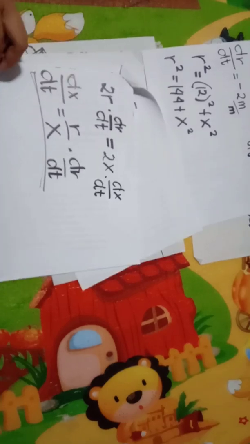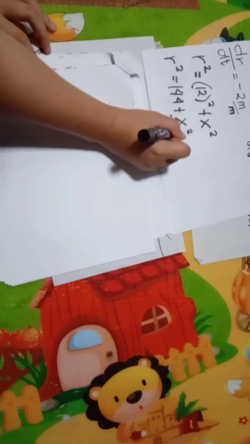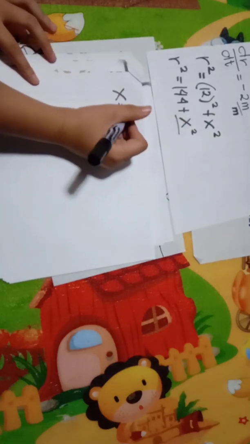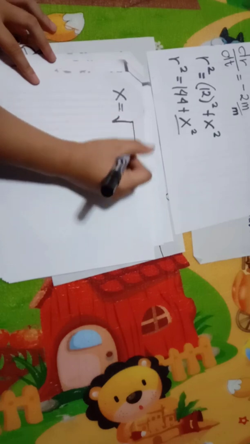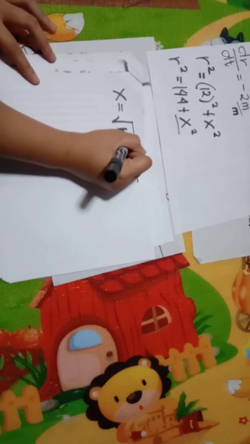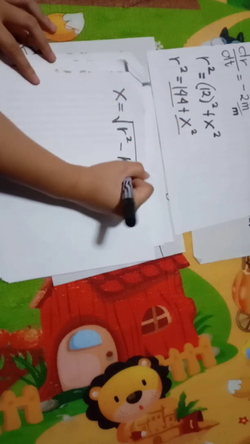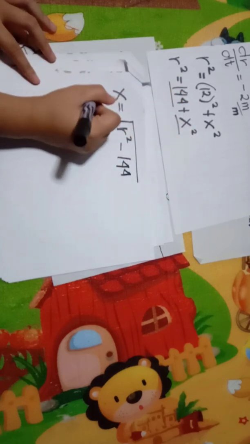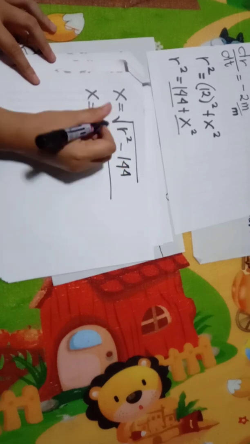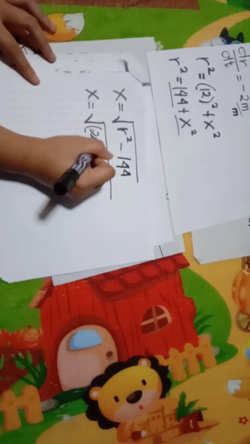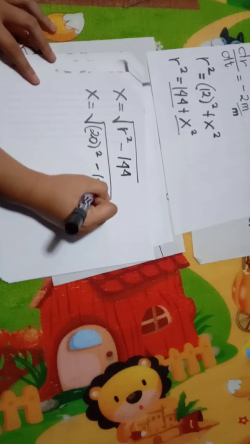Okay, so the next thing we do is find the value of x. So x is equal to the square root of r squared minus 144. The value of r is 20, so 20 squared minus 144.